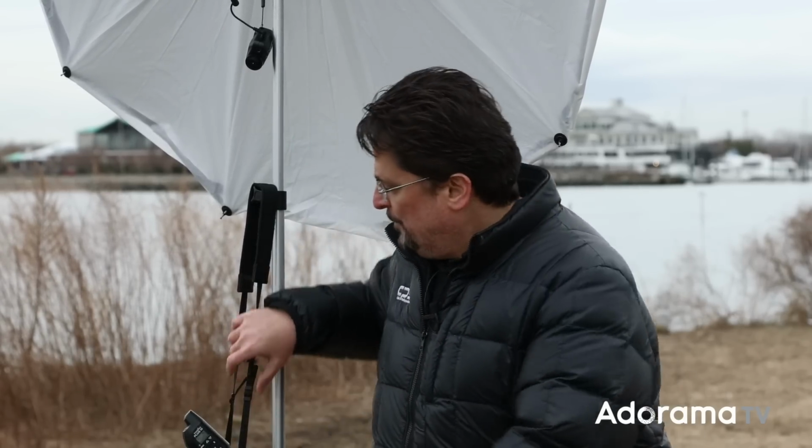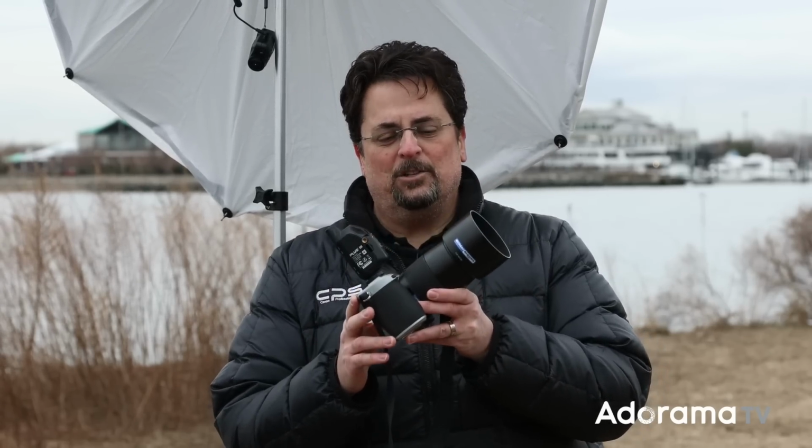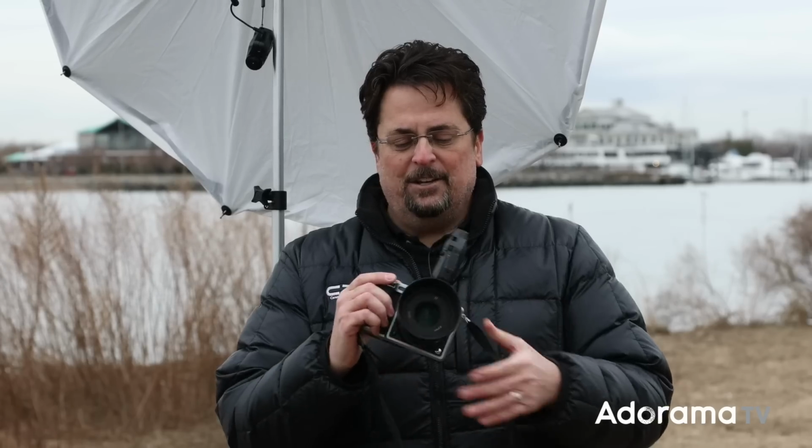Because of that, it allows you to actually shoot with flash at any shutter speed the camera will allow you to shoot at. So for example, I'm here with the Hasselblad H1D 50C, which is a medium format mirrorless. By the way, this one's from Adorama Rentals. Thank you guys for letting me use this for the video. And I've got a 90mm 3.2 lens on here. And this has a leaf shutter. The shutter's in the lens.